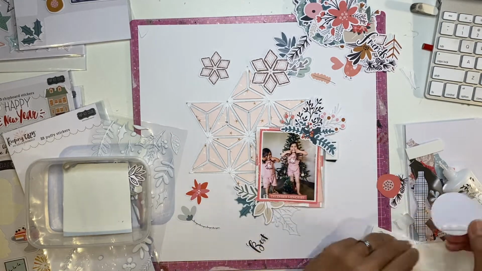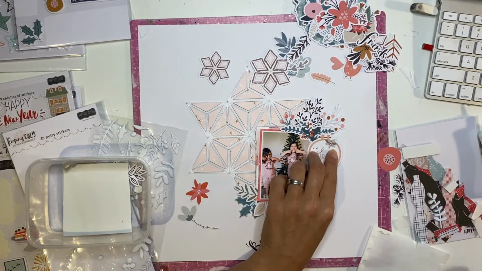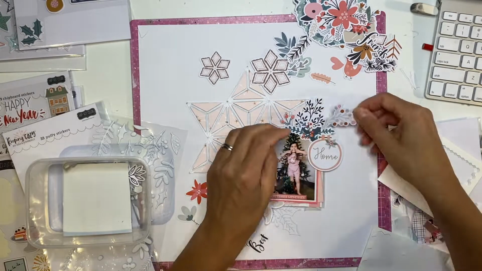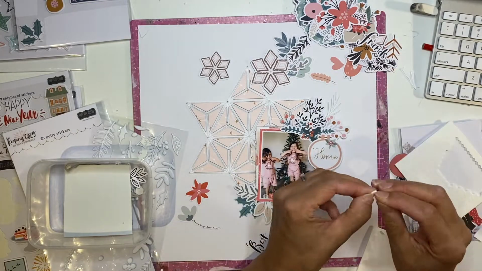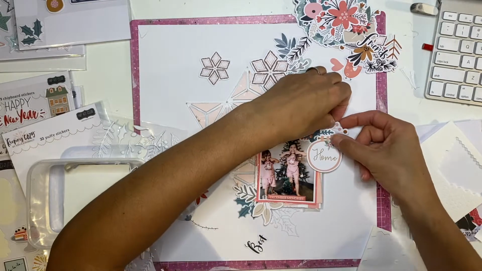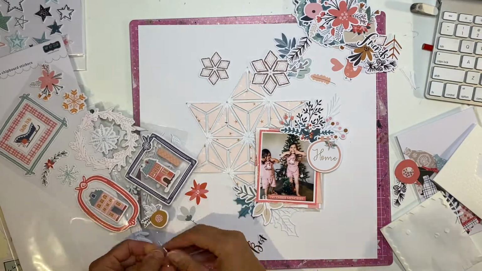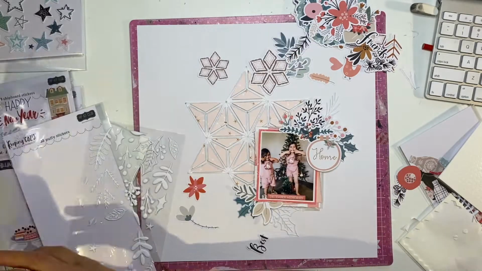Or you could add something to it, like in the November 2020 hip kits, in the colour kit, we got some Nuvo glimmer paste, which is absolutely stunning. So you can add things like that to make your embellishment stand out. But in this instance, I just loved how it looked on its own, and adding the dimension actually helps it stand out.